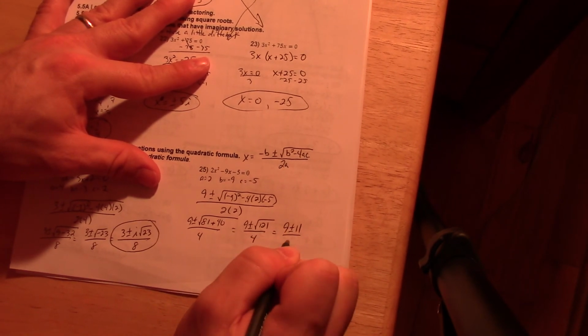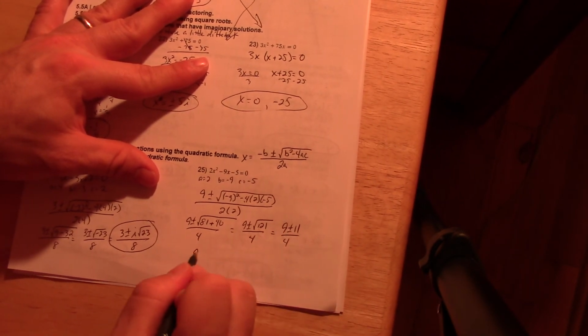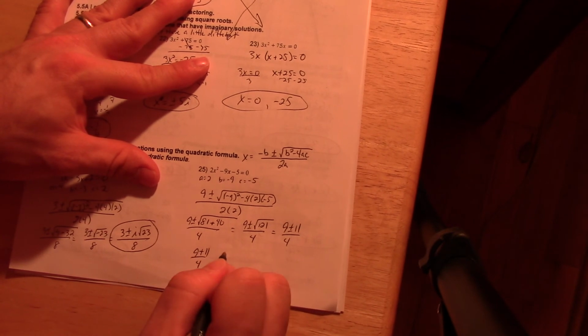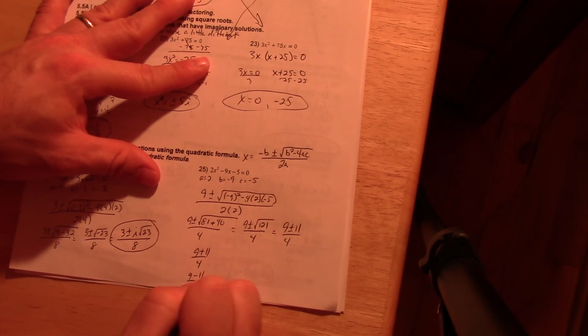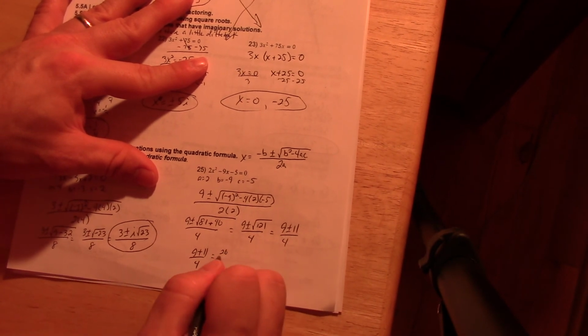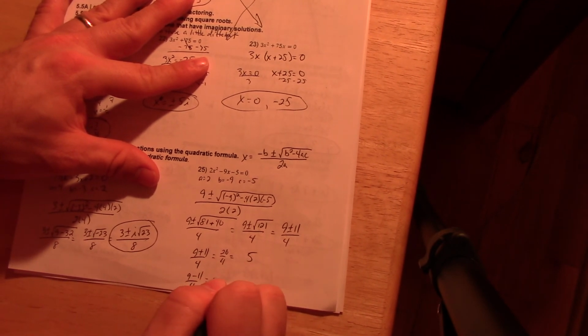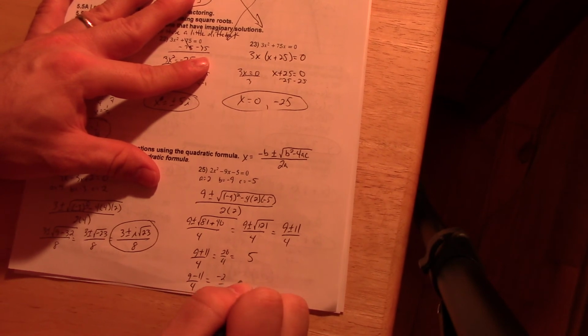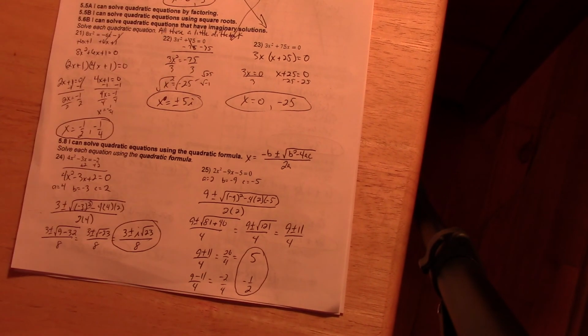That's 11. So this becomes, again, 9 plus 11 over 4, and 9 minus 11 over 4, which gives me 20 over 4, which is 5, negative 2 over 4, which reduces to negative 1/2. Yes, we will take a half point off if you do not reduce it, if it can be.